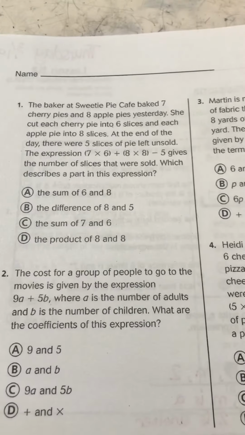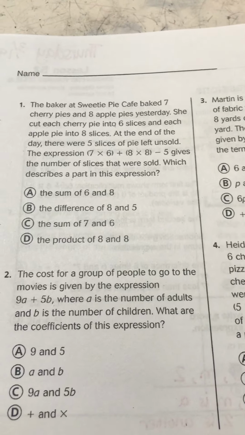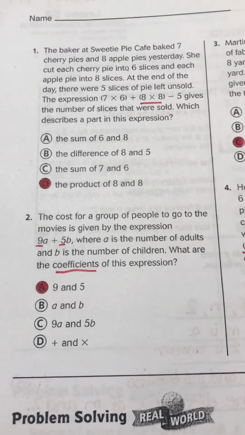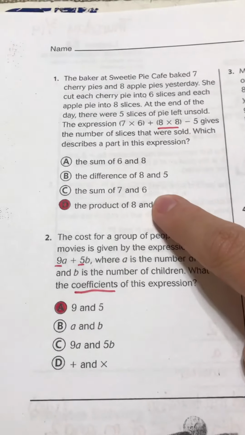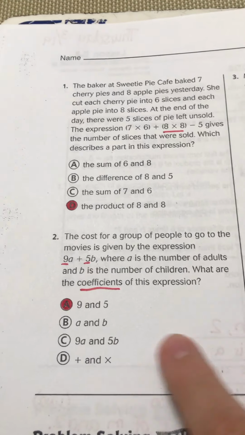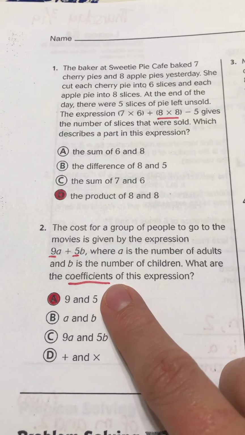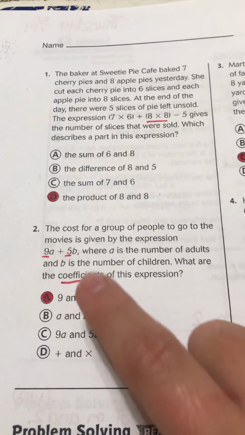So go ahead and pause. Try the rest of this page, and we'll go over the answers. Okay, let's check our answers. So again, we did number 1 together. That was D. Number 2 is asking what parts are the coefficients. That's just the number in front of the variable. So 9 and 5 are the coefficients, which is A.